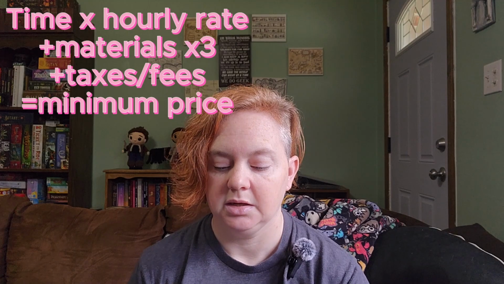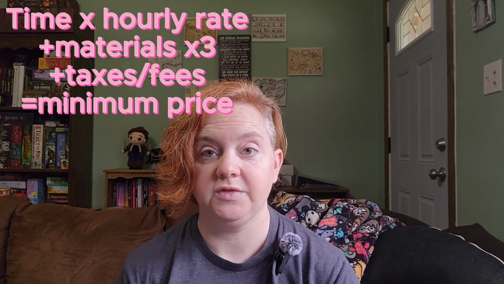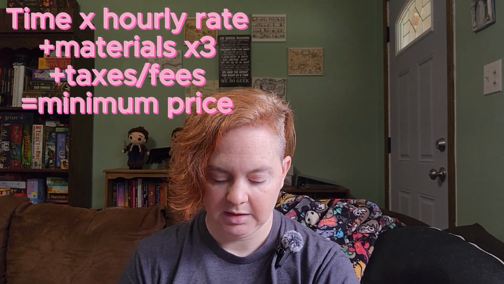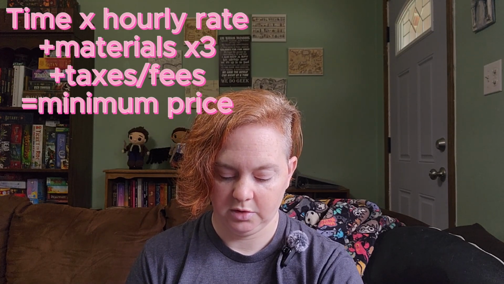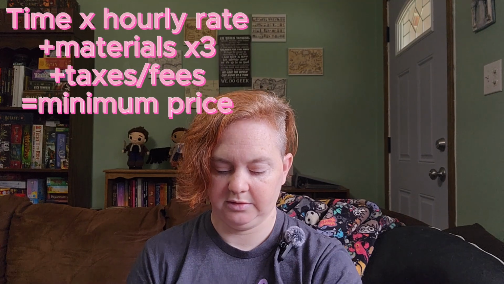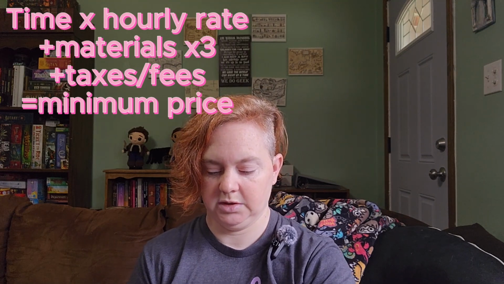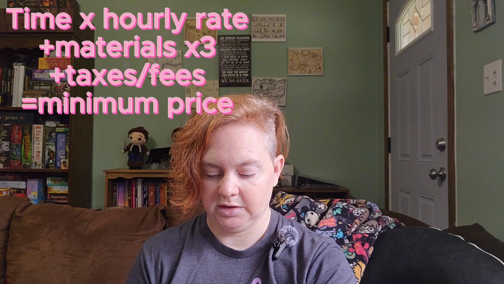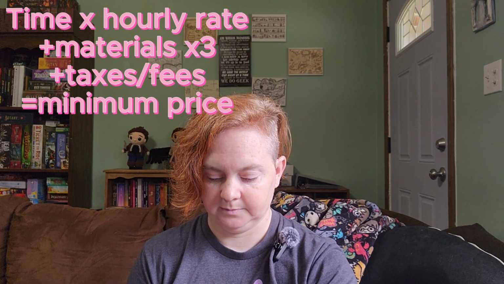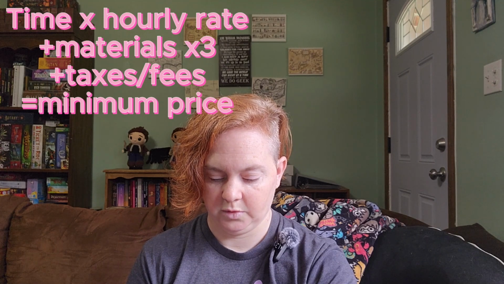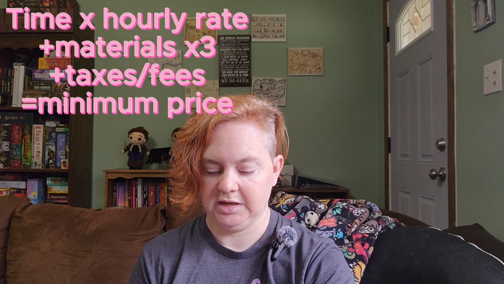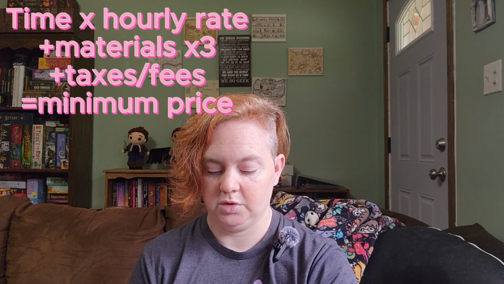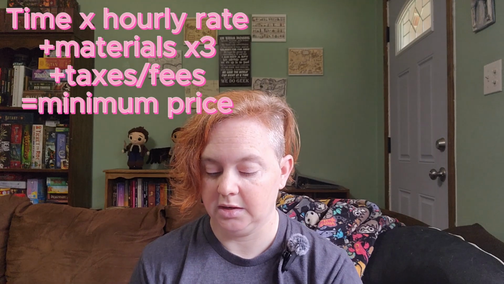Okay, the yarn was 50 grams. And remember I said it's 4 cents a gram is what my yarn costs me. So let me get to my calculator here on my watch real quick. So 50 grams times 0.04. Oh my goodness, the screen is so small. My fingers are so big. Is 2. So $2 in yarn.